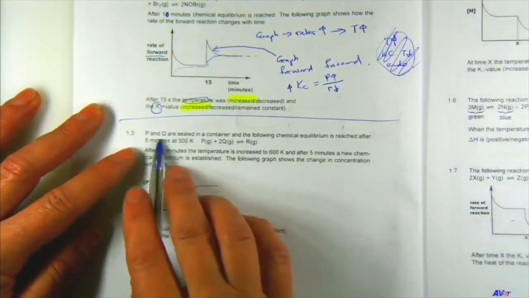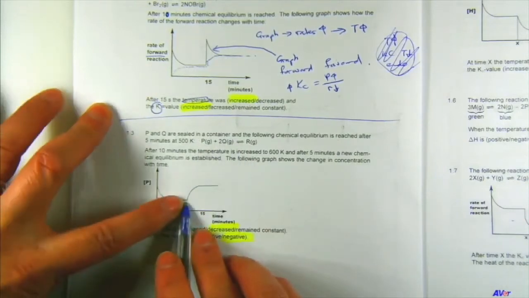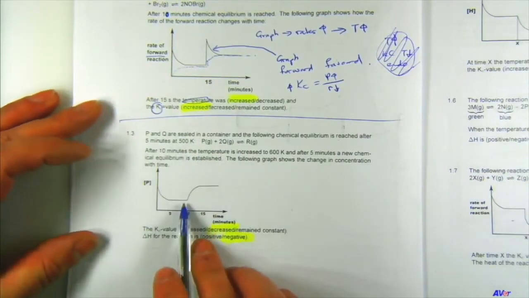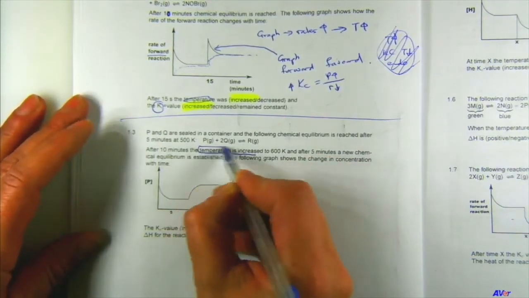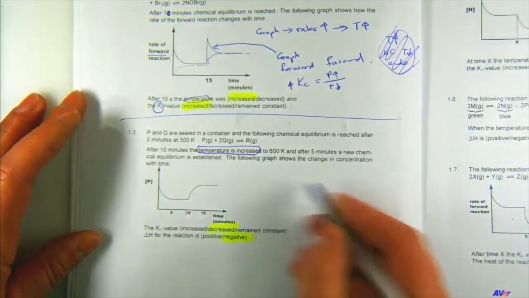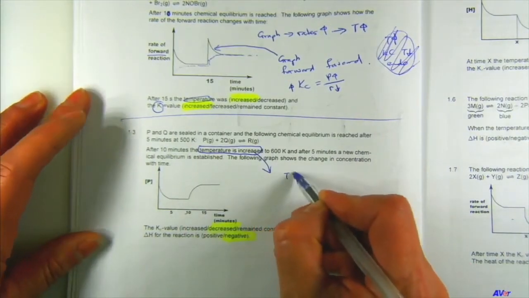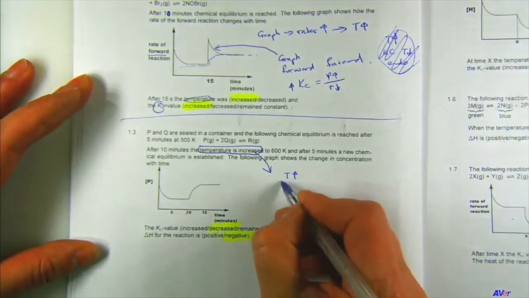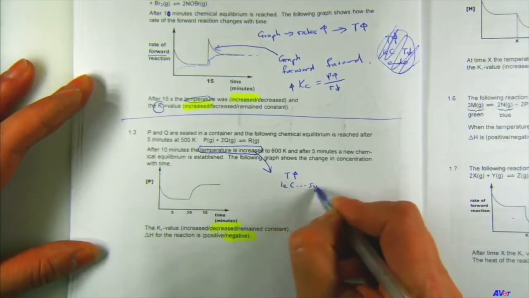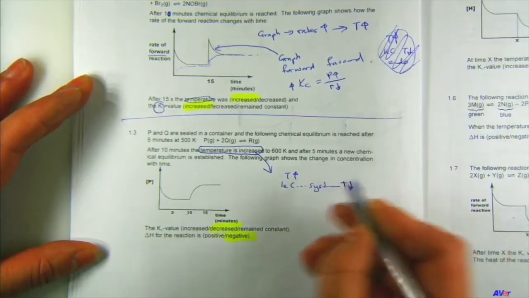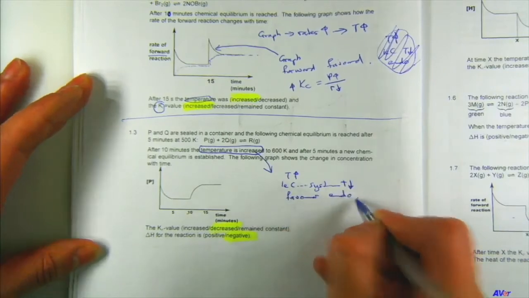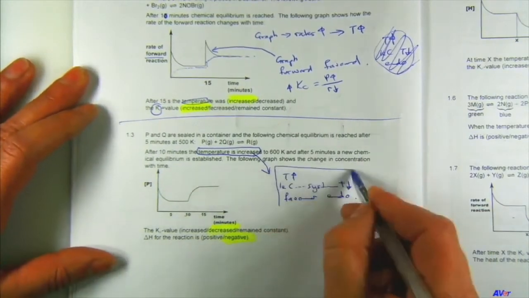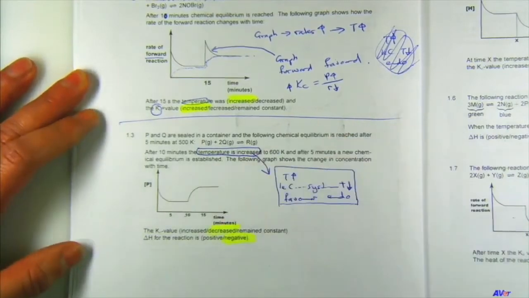P and Q are in a sealed container and the following chemical reaction reaches equilibrium after 5 minutes. So you've got equilibrium there. Then after 10 minutes, the temperature is increased. So there's the first important thing. They are increasing the temperature. What do we know about an increase in temperature? If I increase the temperature, according to Le Chatelier, the system will try to decrease the temperature by favoring what? By favoring the endothermic one. So this is one part of information that they give you. They tell you it's a temperature increase.